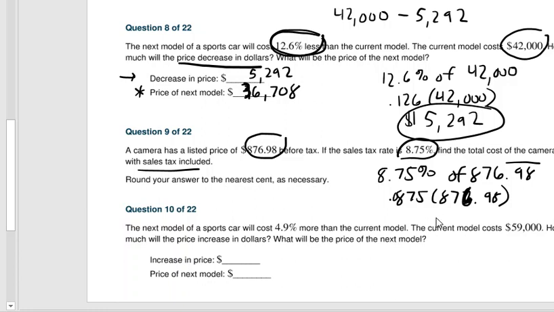Now in the calculator, this gives us 76.73575. And remember, when we're talking about money, money always rounds to the hundredth spot. Here's our hundredth spot. And since the number after the hundredth spot is 5 or bigger, that means our 3 is going to round up to a 4. So the sales tax amount is $76.74. That's the sales tax amount.